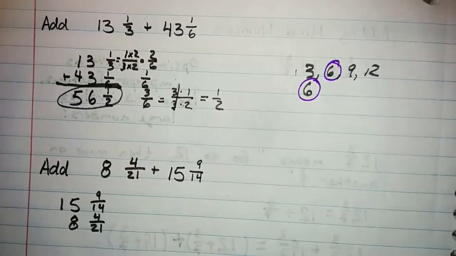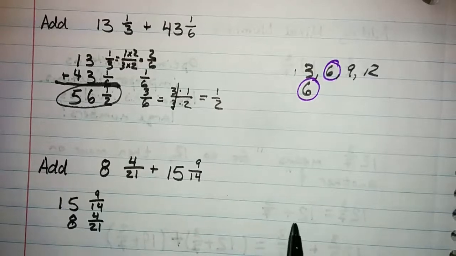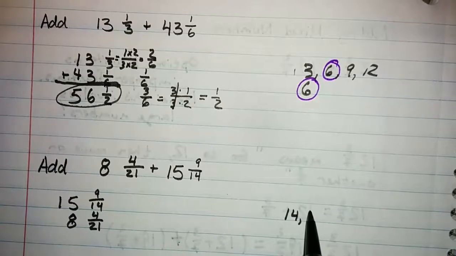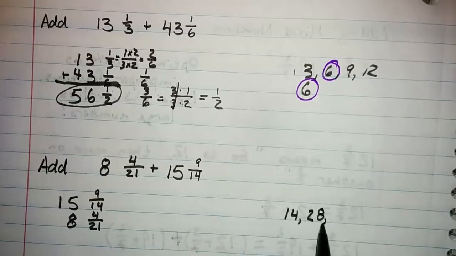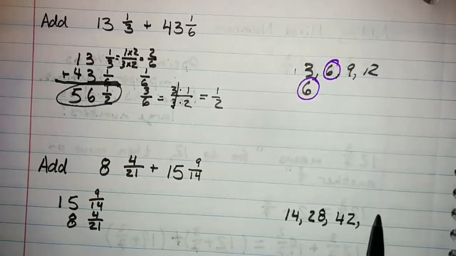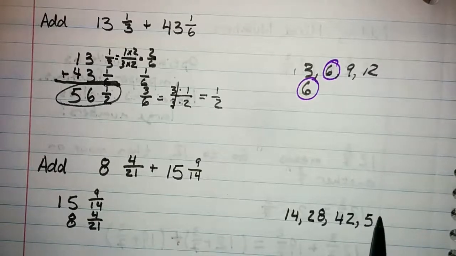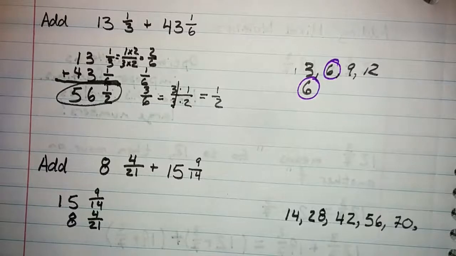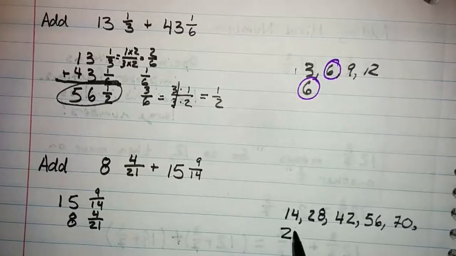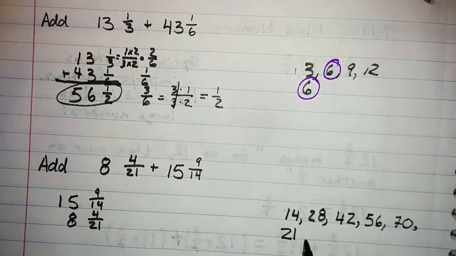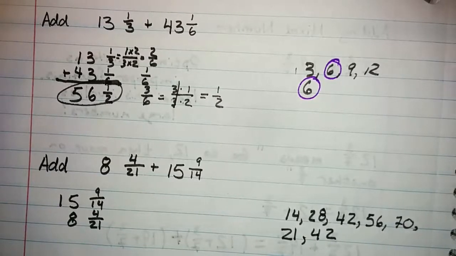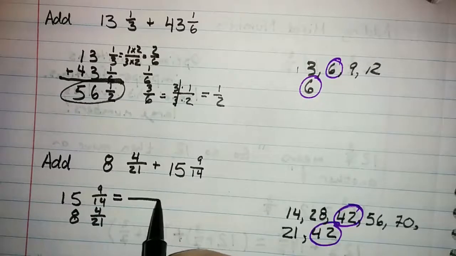I'm going to need a common multiple of 14 and 21. Multiples of 14: 14, 28, 42, 56, 70. Hopefully that'll be enough. Multiples of 21: 21 not on both lists. 42, there we go.